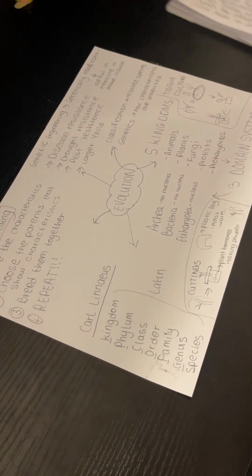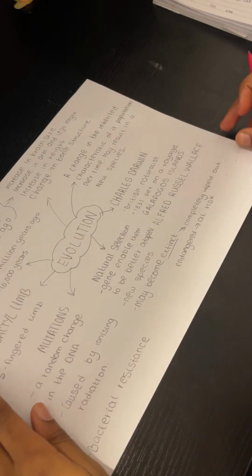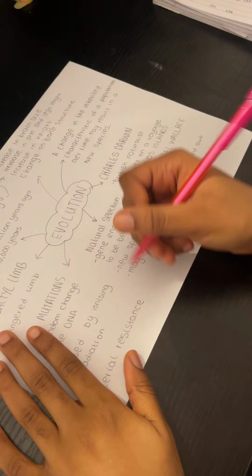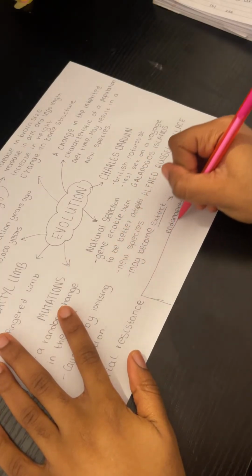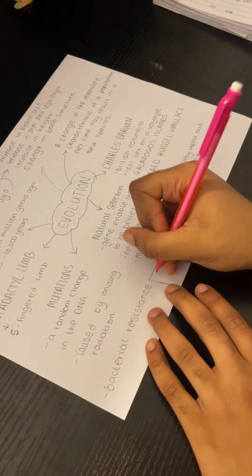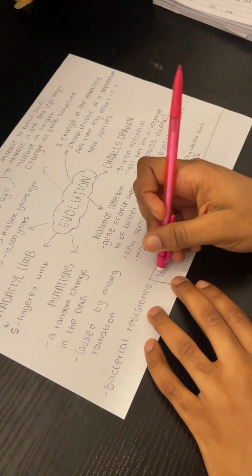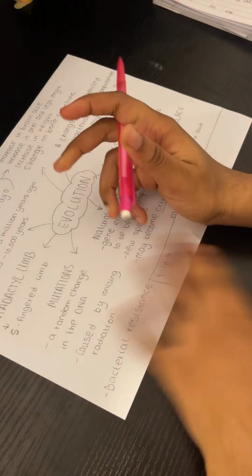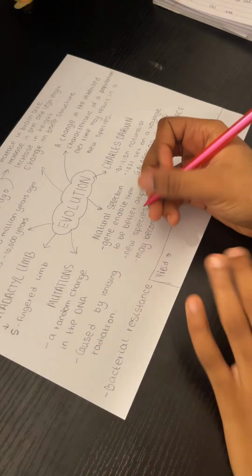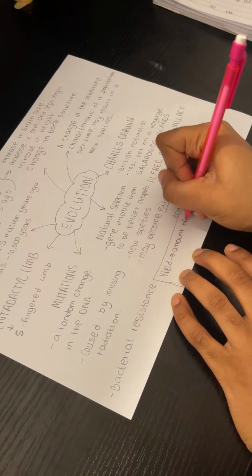Okay. Next thing we're gonna move on to is genetically modified crops. I'm gonna do it down here. Genetically modified crops affect your yield, and basically your yield is the amount of food we get from a crop.